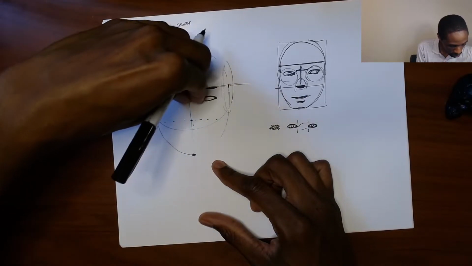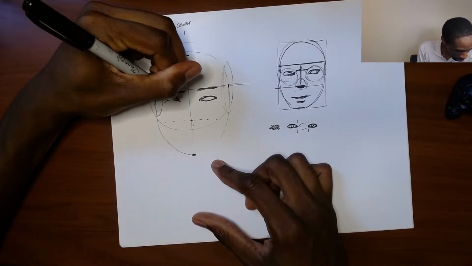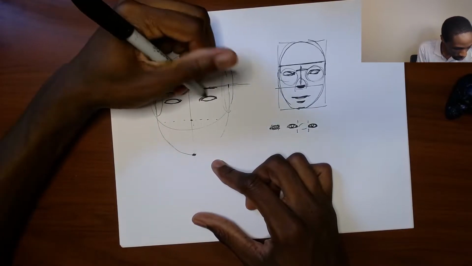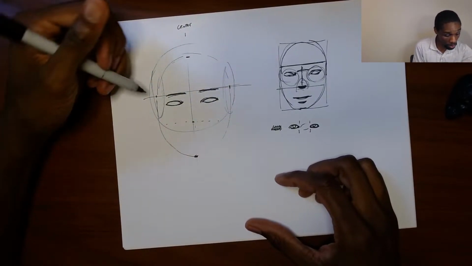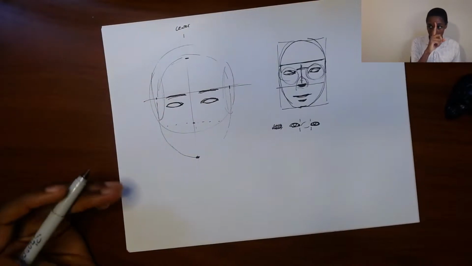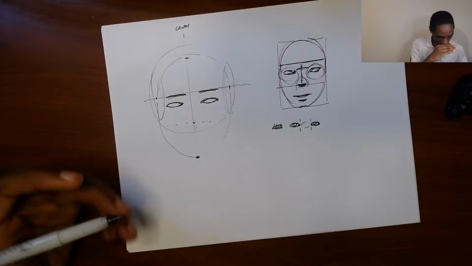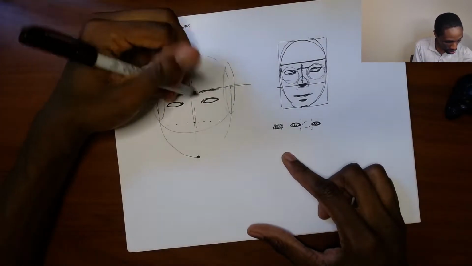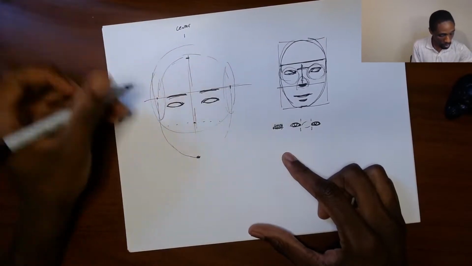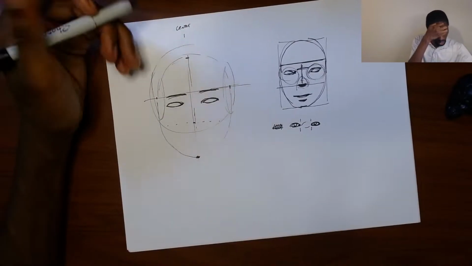So here, eye. Right off the bat, I know my measurements are a little bit off. And this is why sometimes I like to start with the nose, because the nose is right in the middle of your face. So sometimes I'll start with the nose instead of the eyes. But the reason I didn't do that this time is because I wanted to show you something. And that thing is this.